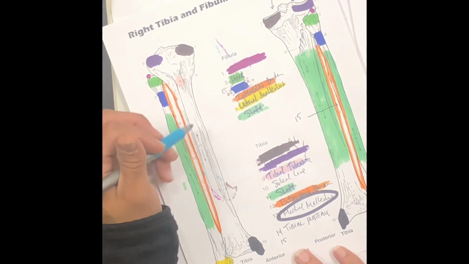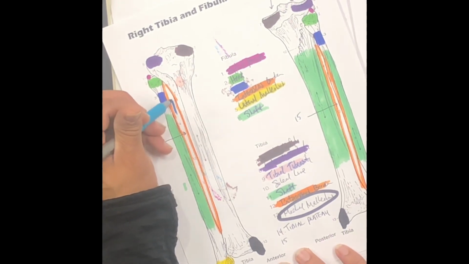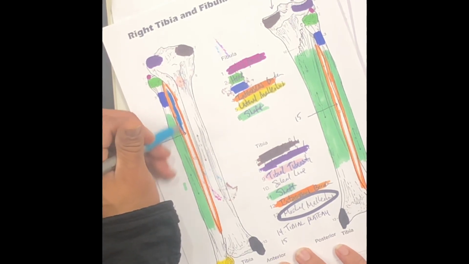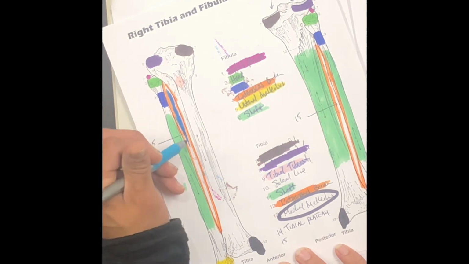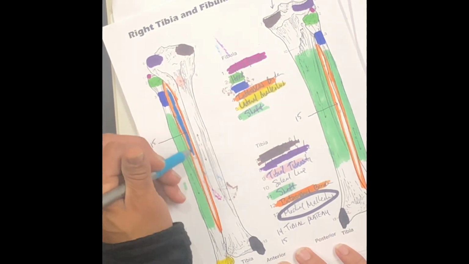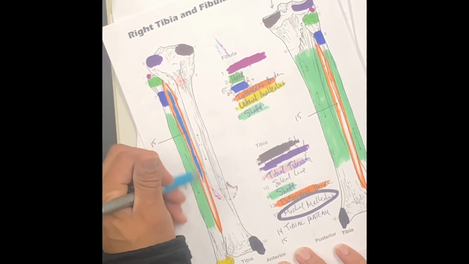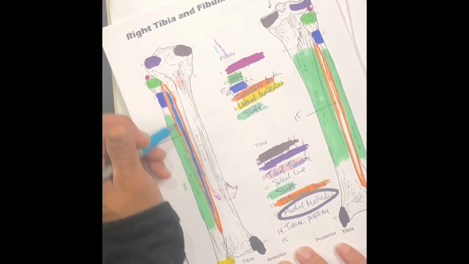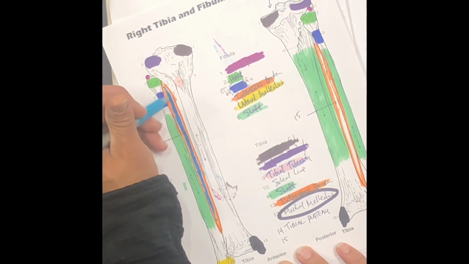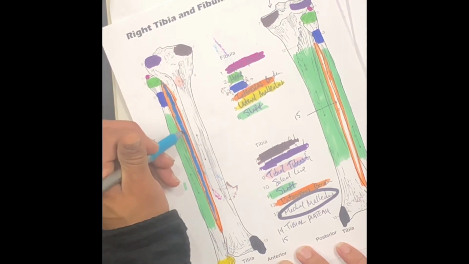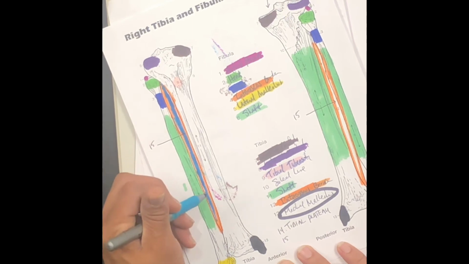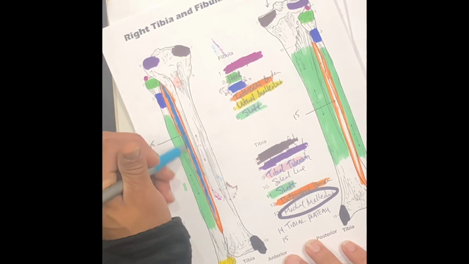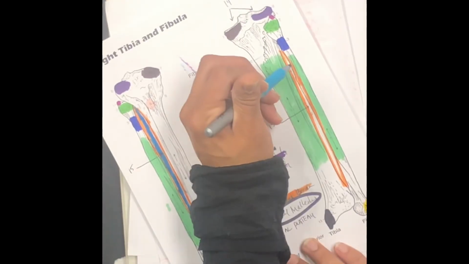Let's see what will work. 15 is in between the borders, so it actually sits in between the tibia and the fibula. It's actually the whole space, but since the orange is covering the borders, just understand that 15 is actually the whole space, okay?